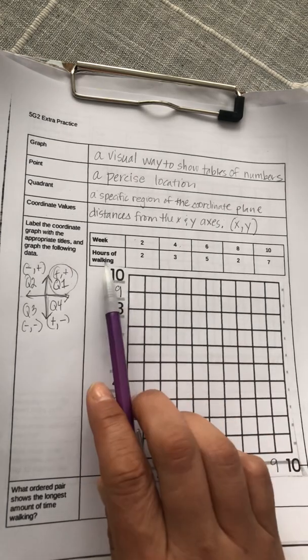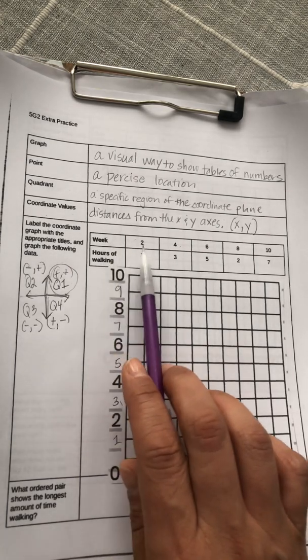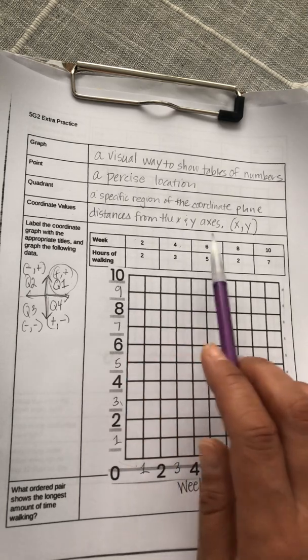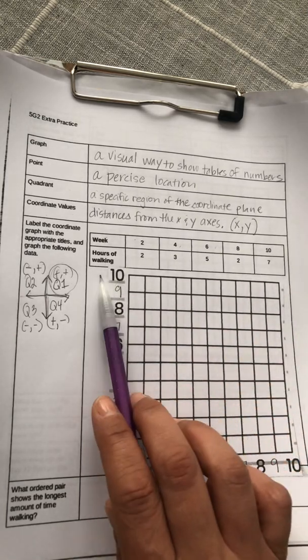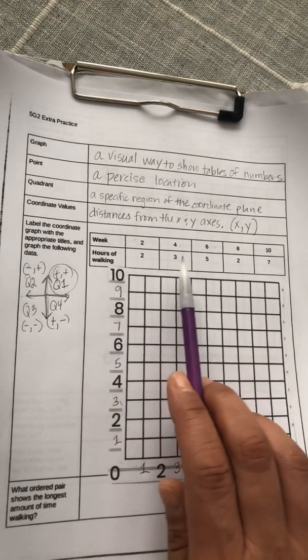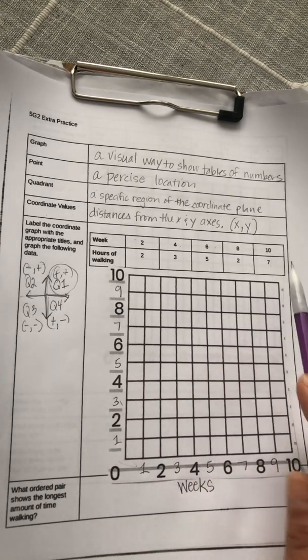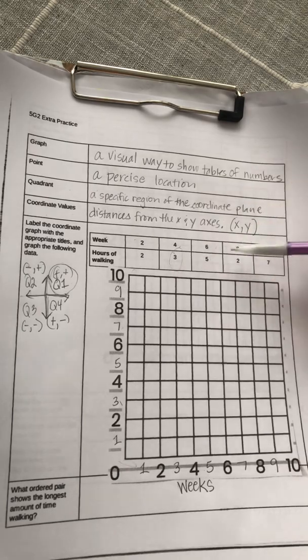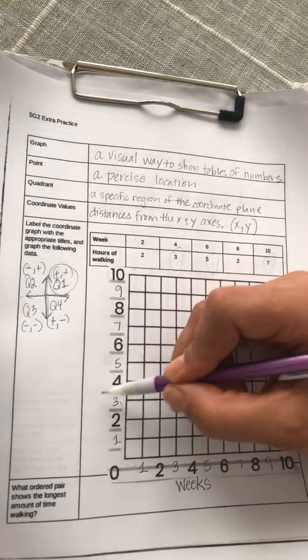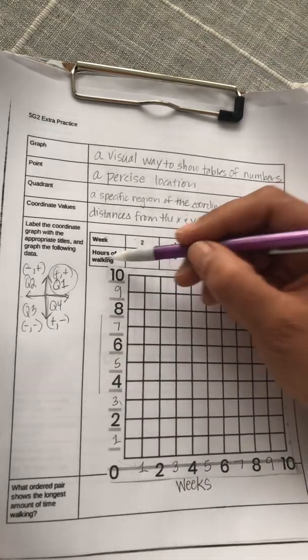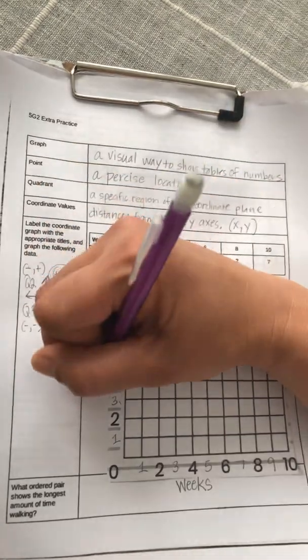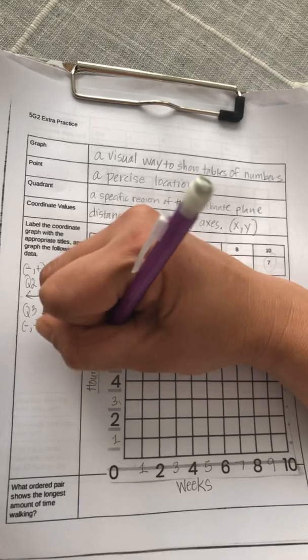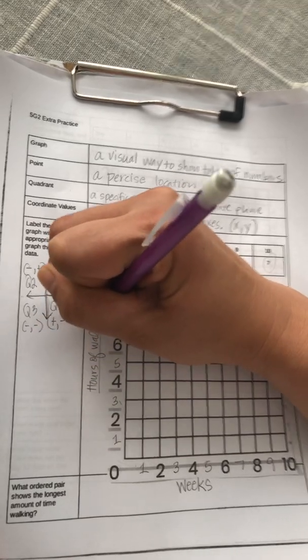Now, if you look at our data, the weeks are even. They're 2, 4, 6, 8, and 10, but the hours of walking has a 2, a 3, a 5, a 2, and a 7. So I did write those in so I can put my odd numbers on my graph. All right, so if this is weeks down here, our y-axis would be labeled hours of walking. So I'm going to write that in there, hours of walking.